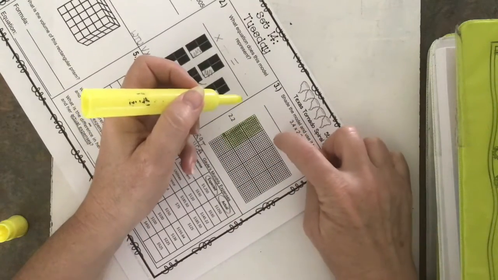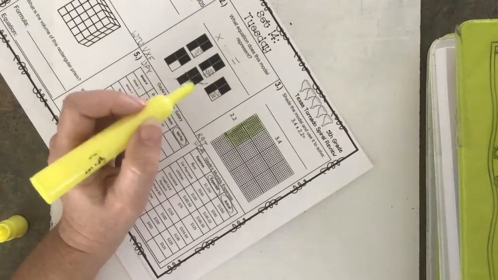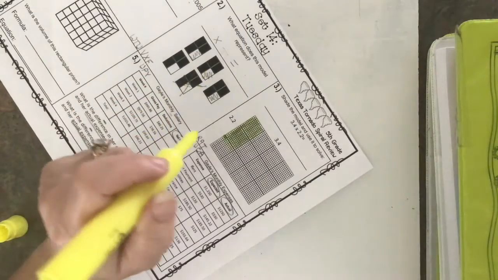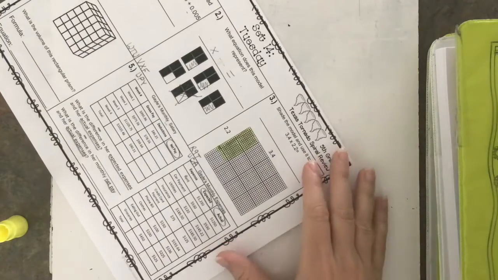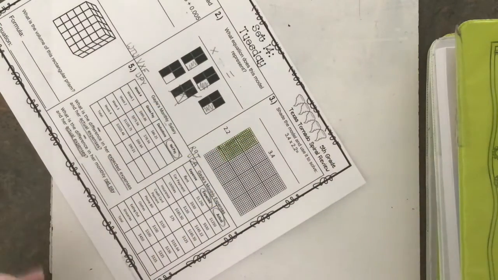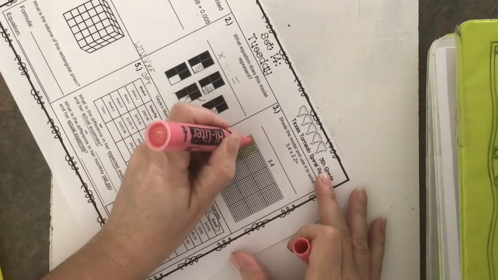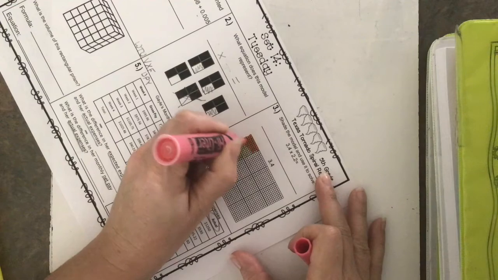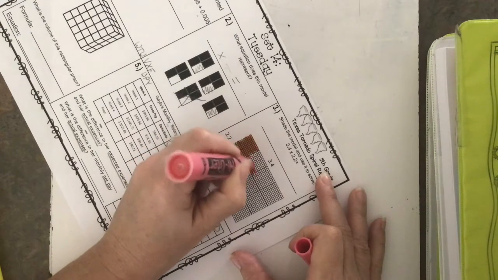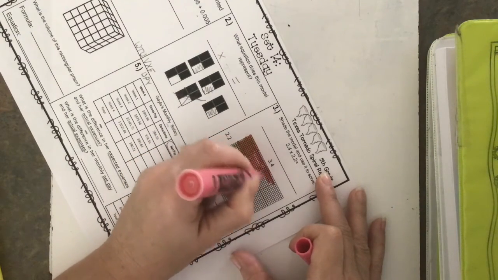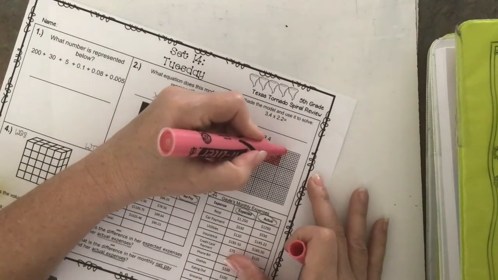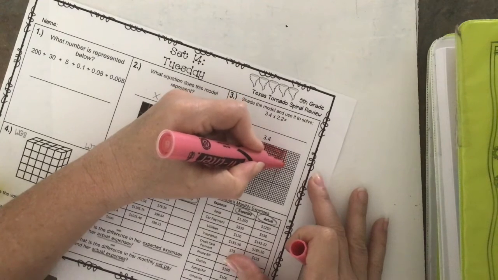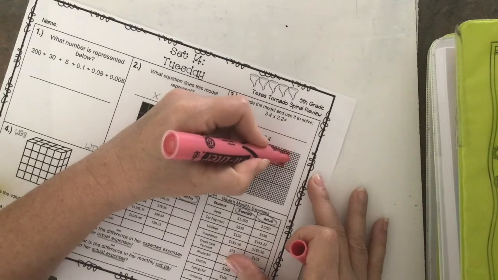Now we're going to shade 3 wholes and 4/10. So using a different color, I'm going to shade 3 wholes, starting in the corner, the same corner. And then 4/10, so that'd be 4 rows. 1, 2, 3, 4.